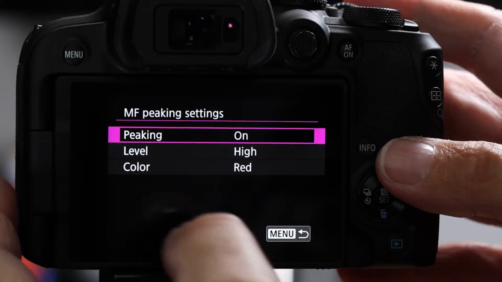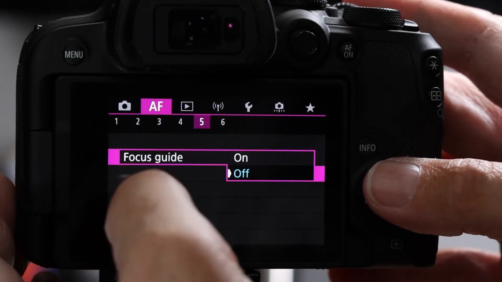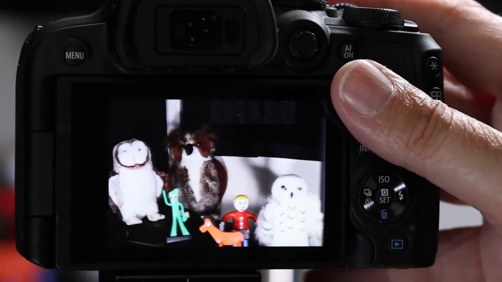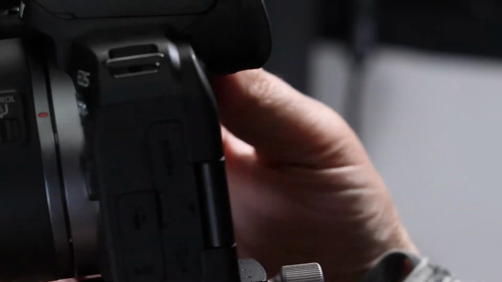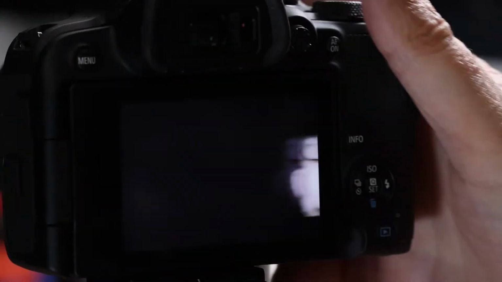I'll show you what that is here. Levels high, colors red, and we want to turn on the focus guide. These are like these little sticks. Great. And so now let's turn off and put our lens into manual.